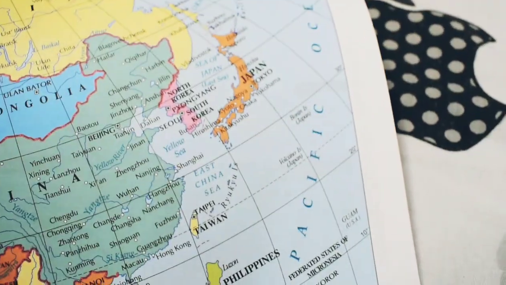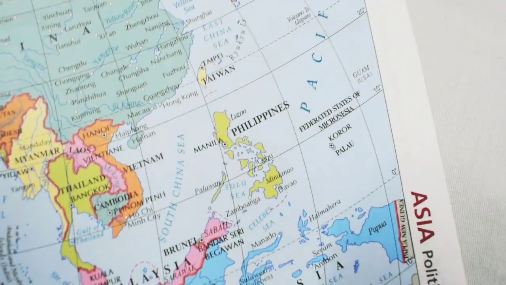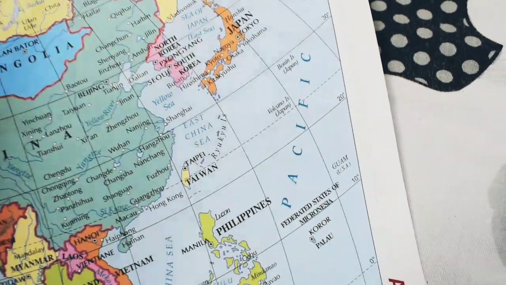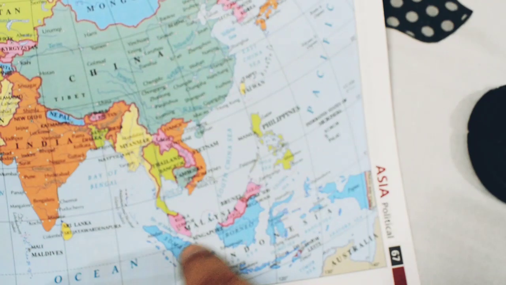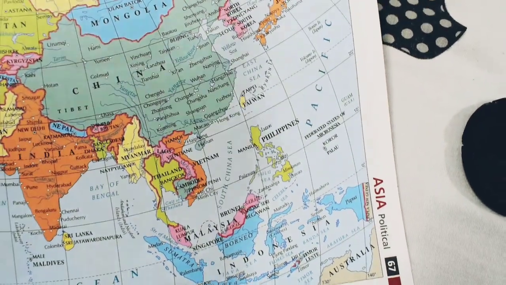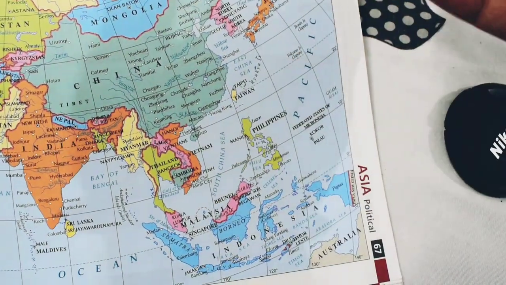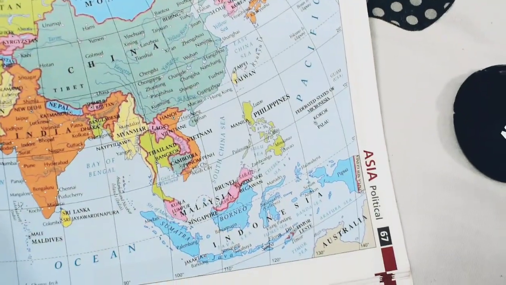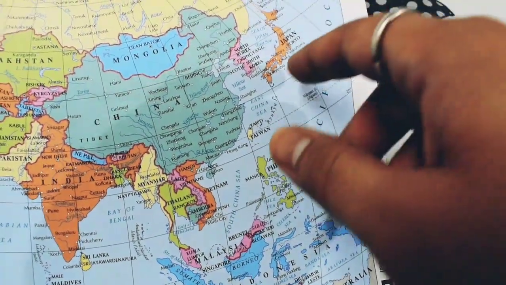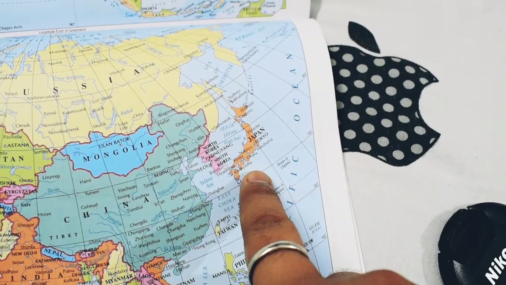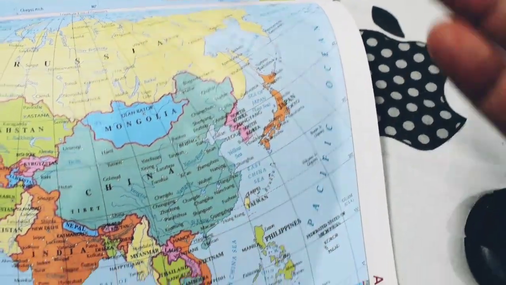So there are so many islands and island chains over here in this Pacific Ocean region of Asia, and all of this is because of the Pacific Ring of Fire. This area is highly prone to earthquakes and also to volcanic eruptions. As you all know, in Japan, the word tsunami is a Japanese word which means harbor waves. So Japan experiences a large number of earthquakes every year and also tsunamis.